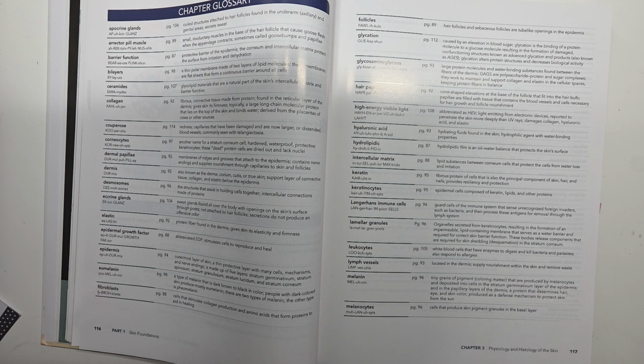Leukocytes, white blood cells that have enzymes to digest and kill bacteria and parasites, also respond to allergies. Lymph vessels, located in the dermis, supply nourishment within the skin and remove waste.